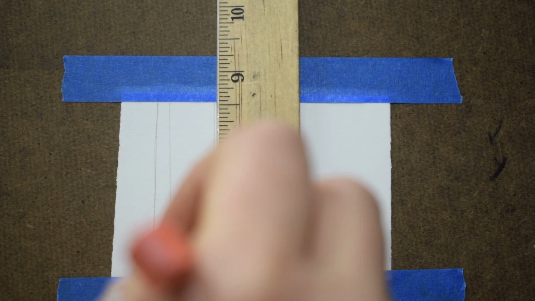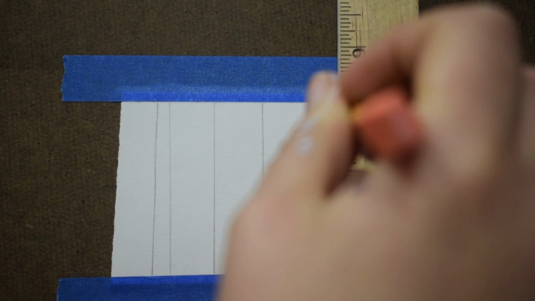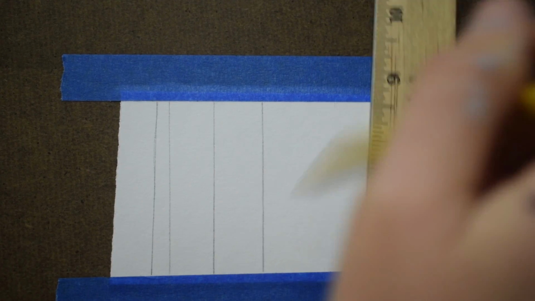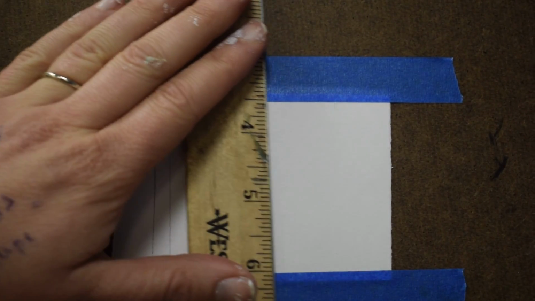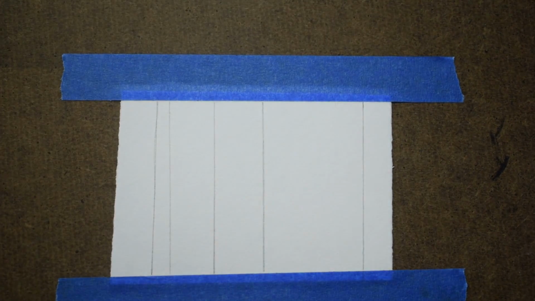kind of rules as if you were going to do a cylinder or even a cone. So it's going to be a shift in value, and this is something that is really critical if you're trying to make an object appear 3D.